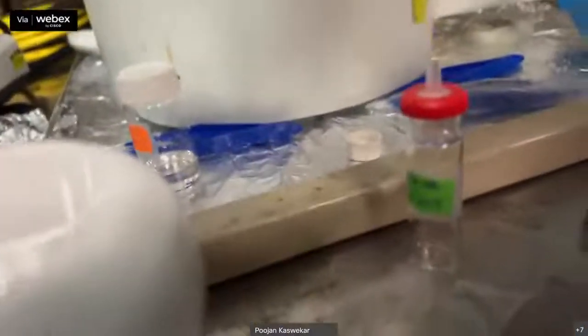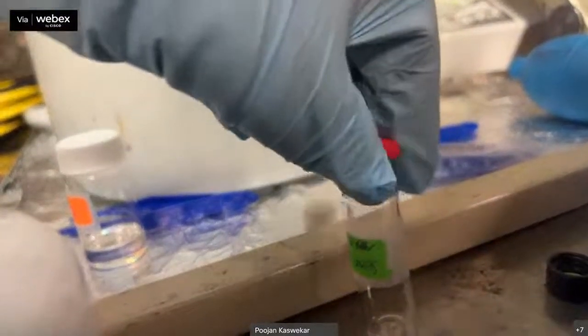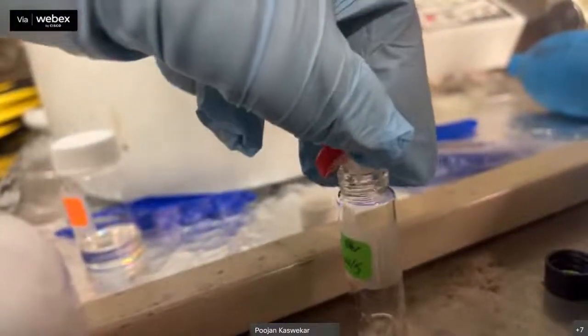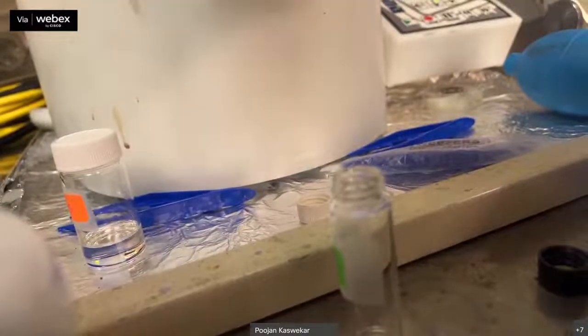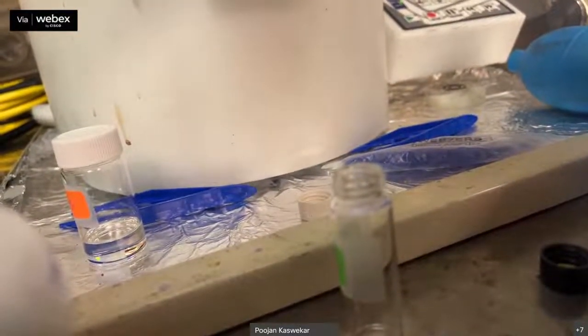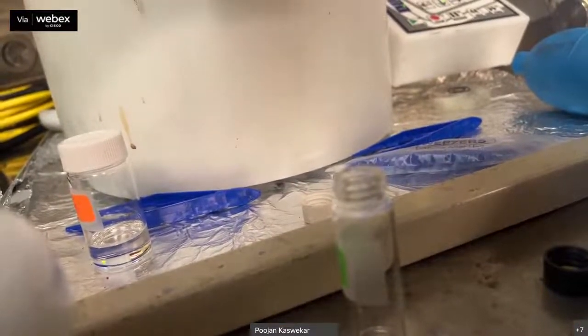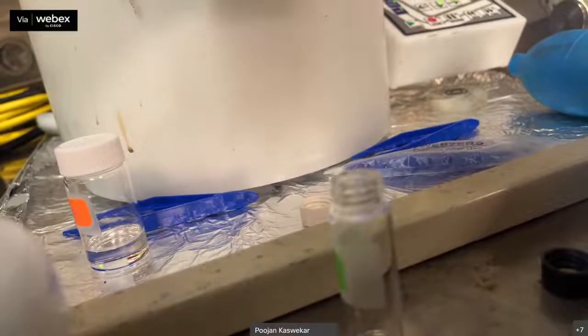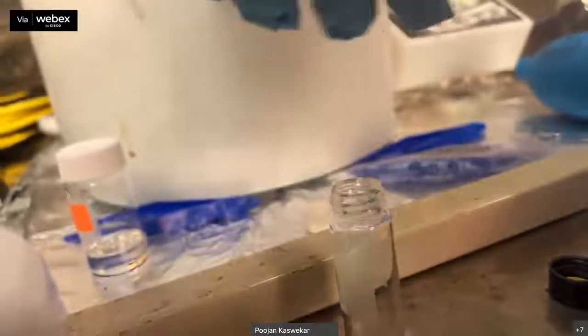Keep it vertical, oh, it's upside down, sorry. Make sure the right side is on top.